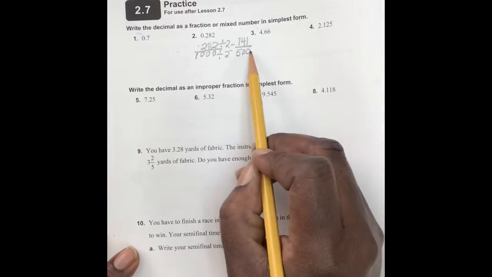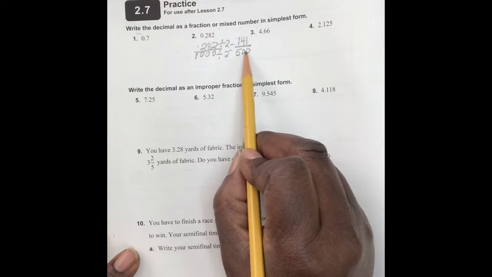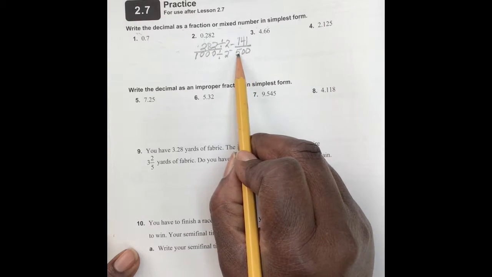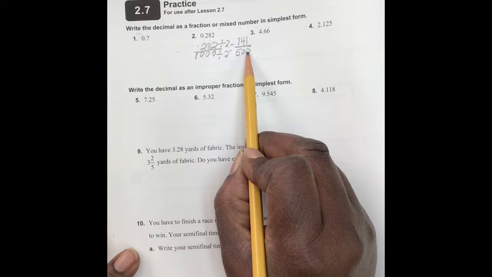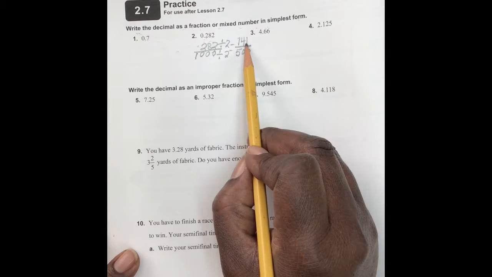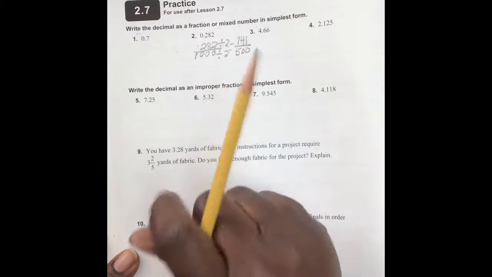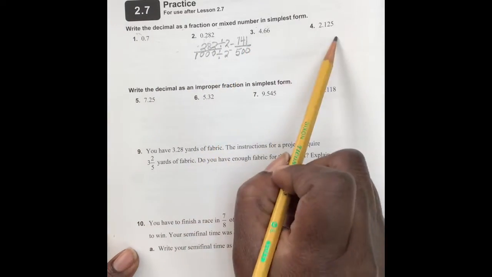And we acknowledge that they are no longer even. This number cannot be reduced by any other number but a 10 or a 5 or 2. And this number cannot be reduced by a 10 nor 5 or 2. So therefore, it's over. Let's look at our next problem.